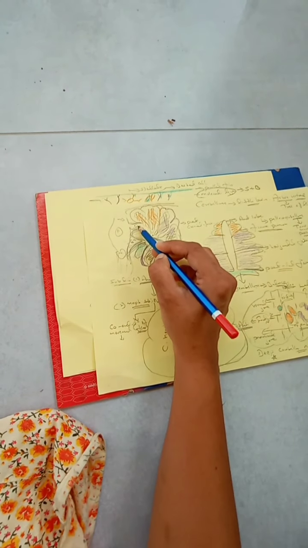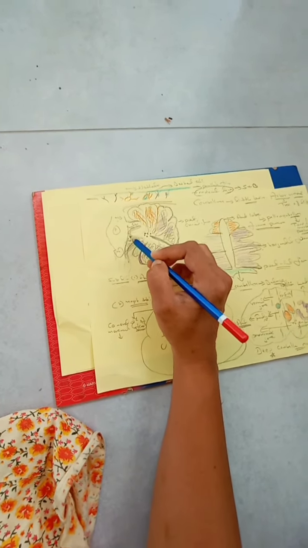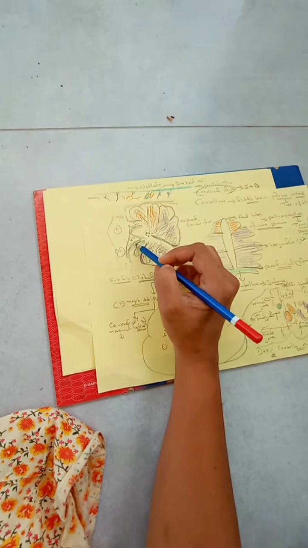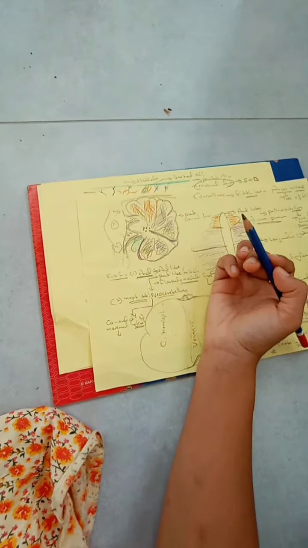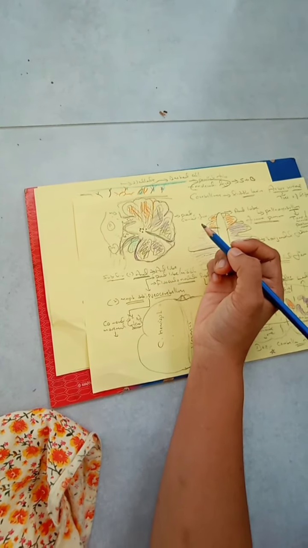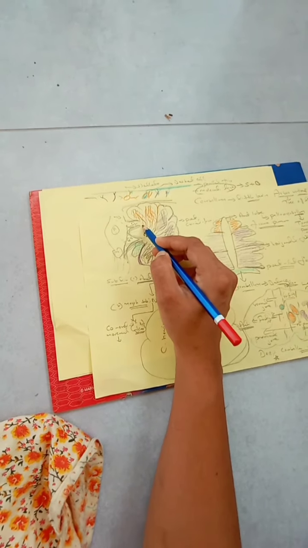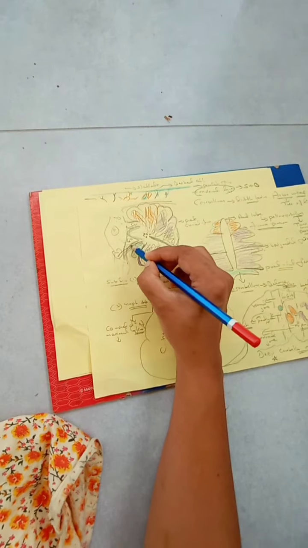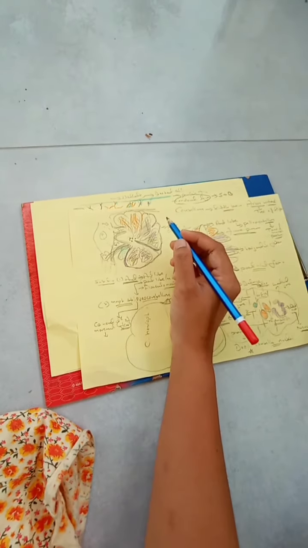Via the superior cerebellar peduncle, the midbrain is connected to the cerebellum. Via the middle cerebellar peduncle, it is connected to the pons, and via the inferior cerebellar peduncle, the medulla is connected to the cerebellum. Via these very important peduncles, the afferents from these stations will either be entering the cerebellum or leaving from the cerebellum.